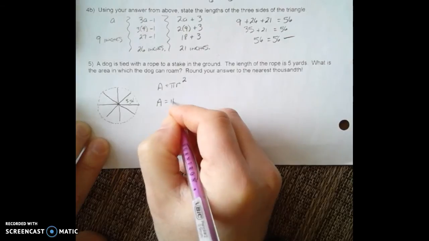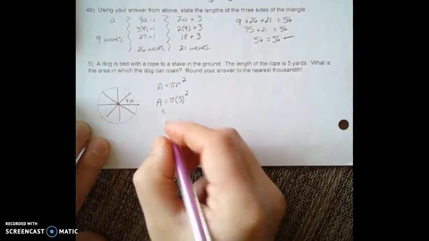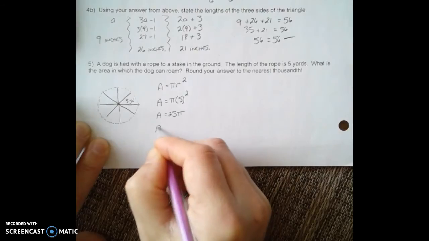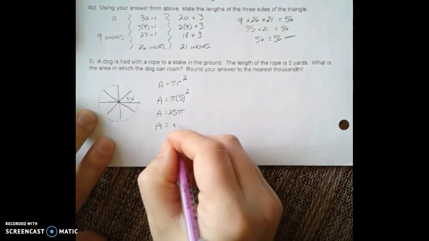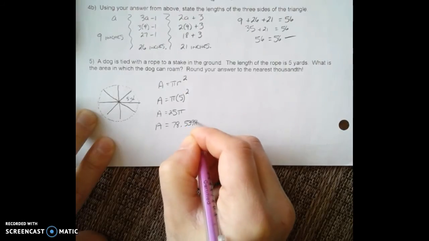A equals pi times 5 squared. And now I'll use my order of operations. I'll square the 5. 5 squared is 25. So this is equal to 25 pi. And now I'll use my calculator. I'll punch this in, 25 times pi. And I'm going to write out the full calculator display. 78.53981634.